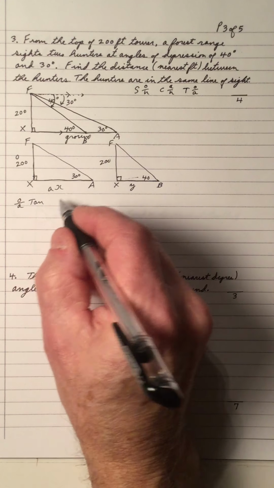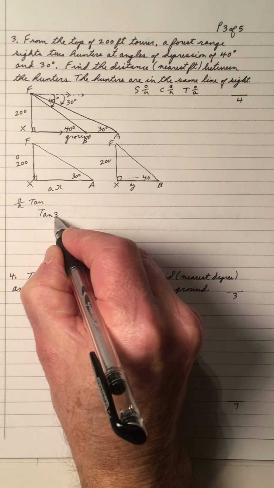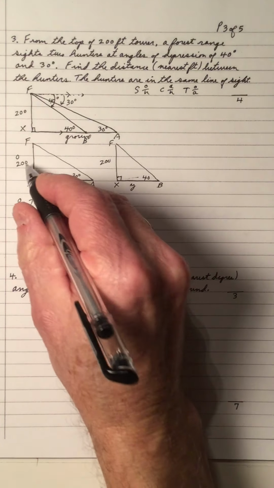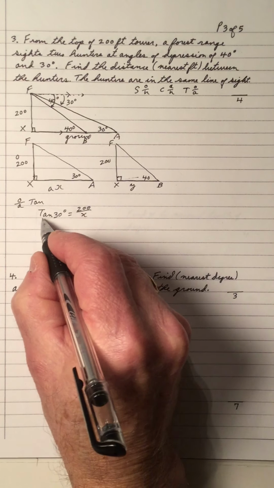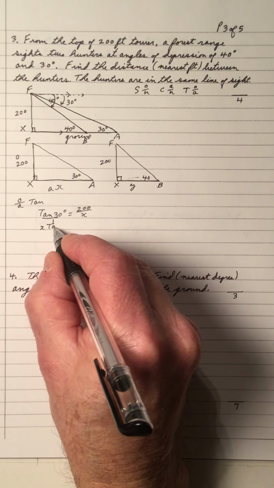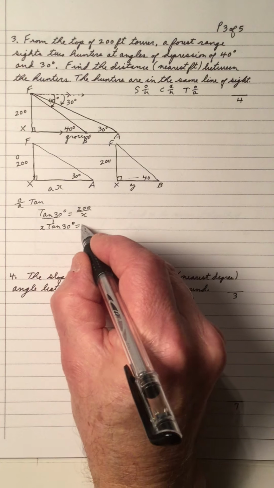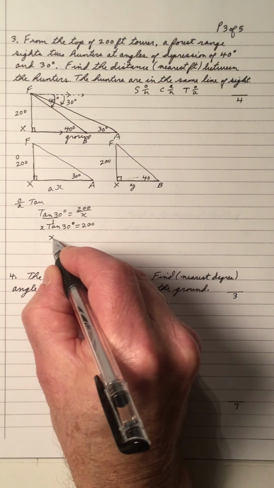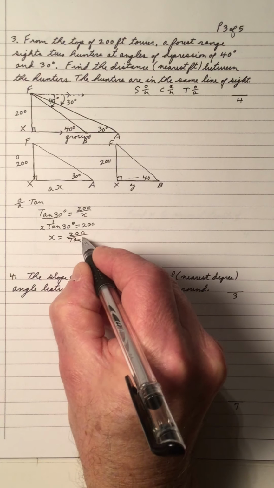So we have tan, so we have the tan of the 30-degree angle. Tan is opposite, which is the 200, over the adjacent, x. Put it over 1. And so x tan 30 degrees, 1 times 200 is 200. And we divide: x is 200 divided by the tan of 30.